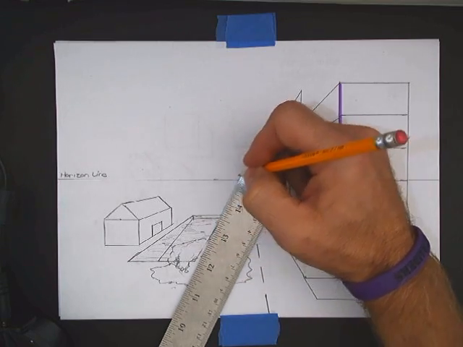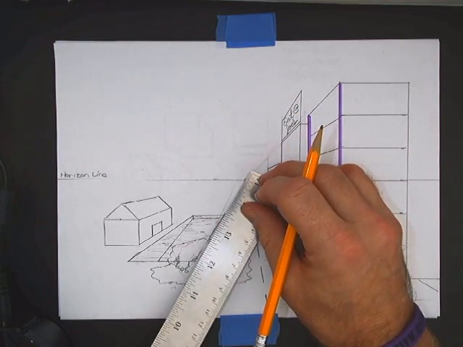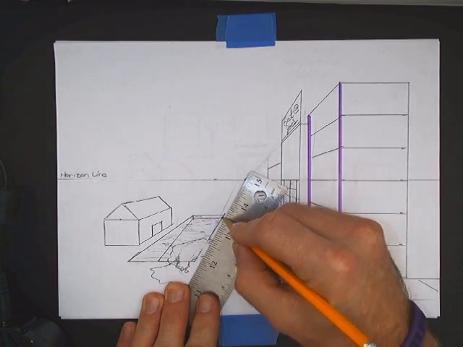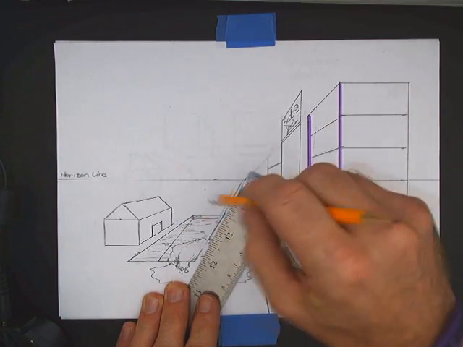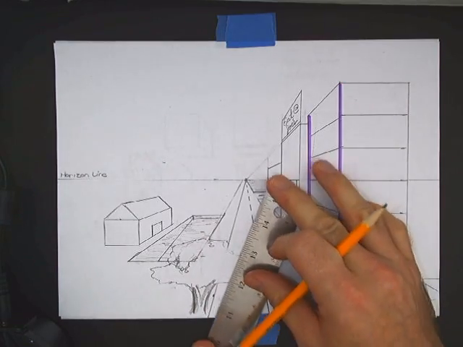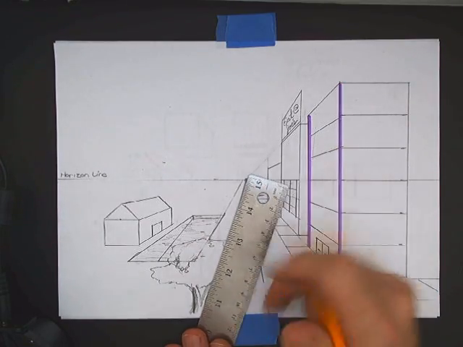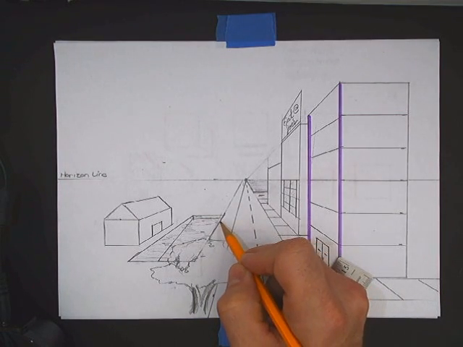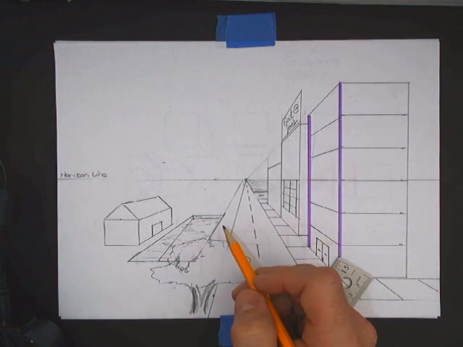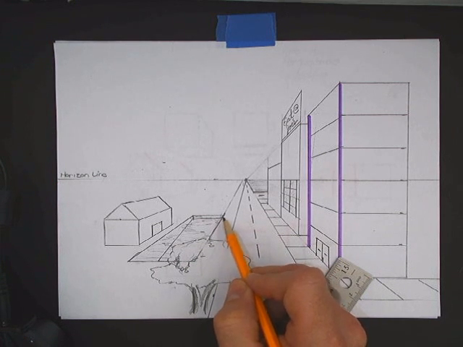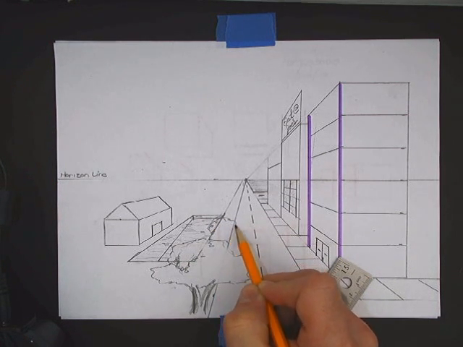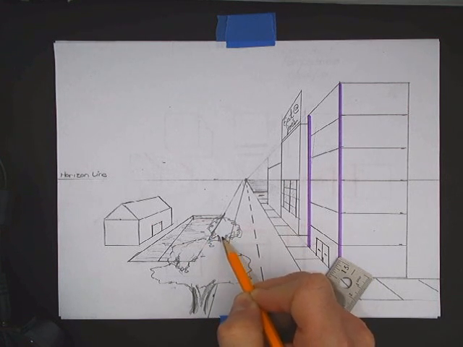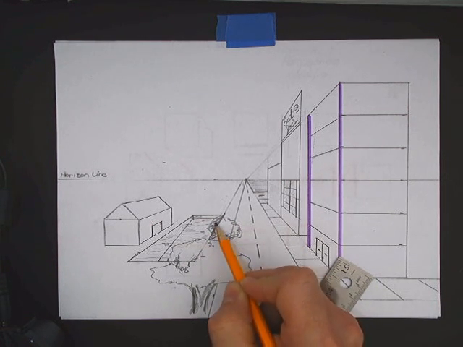So what I'm going to do is take my ruler and go to the top of my tree, and I'm going to kind of make, whoop, having a hard time because of the projector, a line back to my vanishing point, and the bottom of my tree back to the vanishing point so it follows roughly the edge of the road. Then all the trees that come after this fit between those lines.